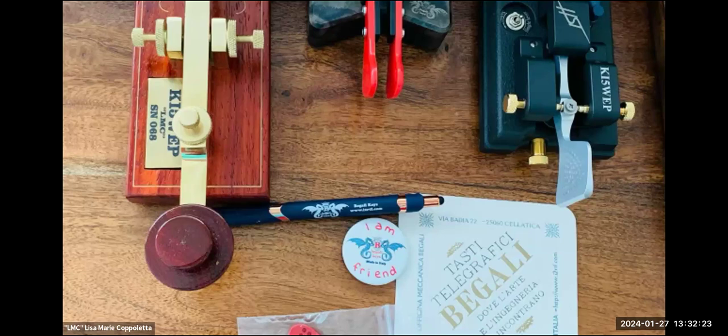There are my Bengali keys, y'all. Those are the ones I was just playing with. The two on the right are from Italy. I wish you could actually see the turtle finishing that they did on the one on the right. Those are two of my custom keys. I've got a couple other ones that were also custom ordered, but they're not as pretty as these. So let me get back to my background. Okay, so you can do that.